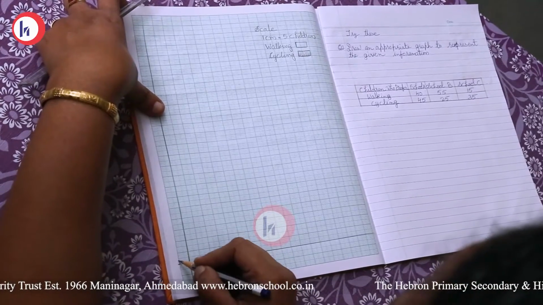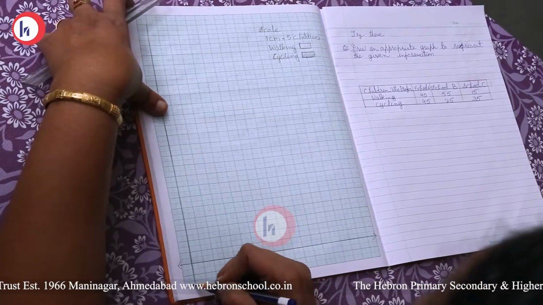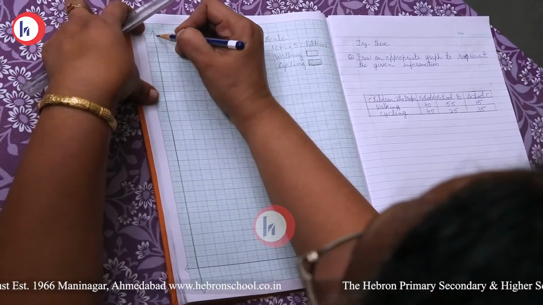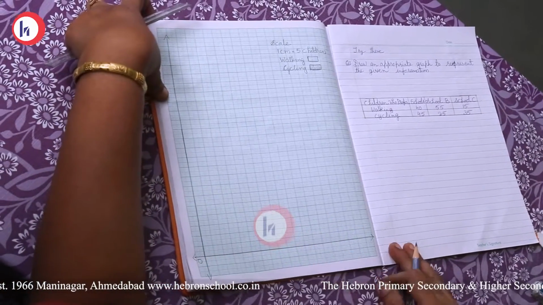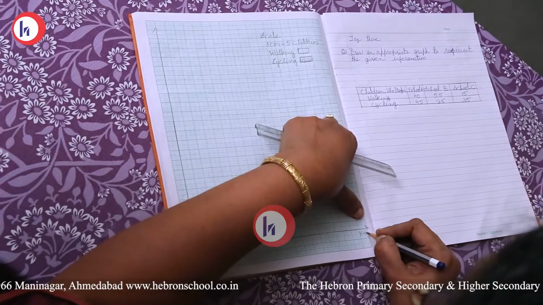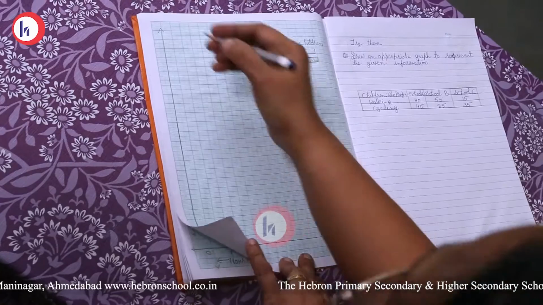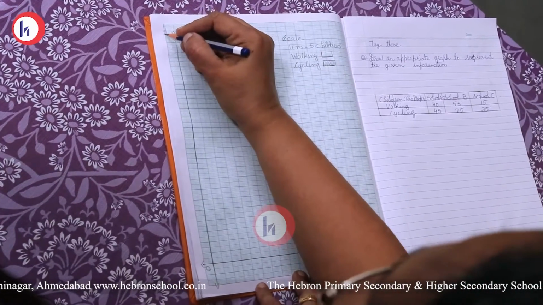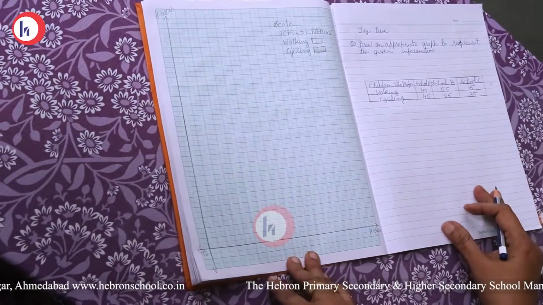Here, leave space in order to write neatly. We can even start from the beginning itself, but it should be with lines. So the vertical line is the y-axis and the horizontal line is the x-axis. You should write it very clearly, because these things carry marks. Basic things, if not written, marks will be reduced.